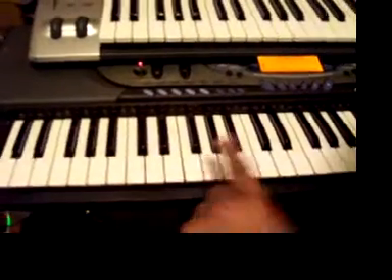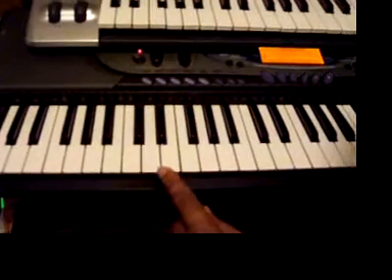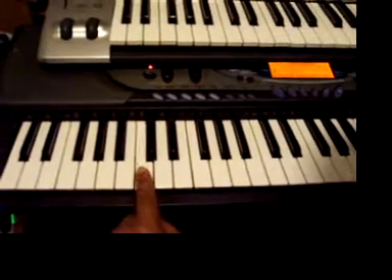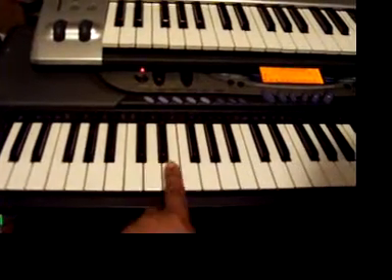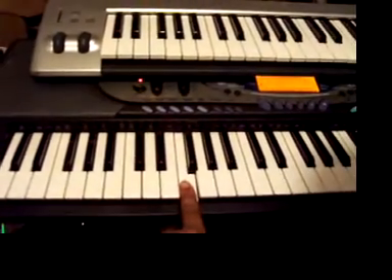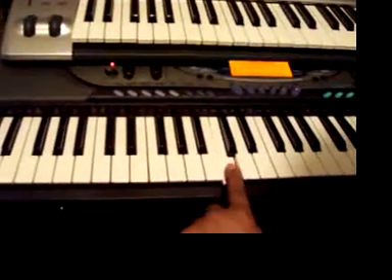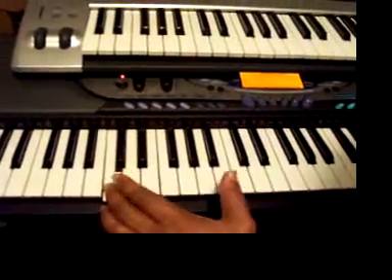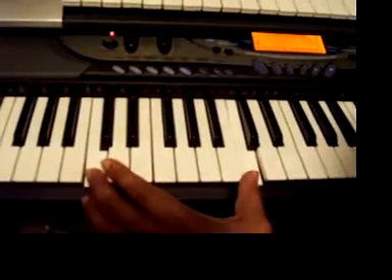Okay, so let me show you the C scale. Okay, C scale would be C, D, E, F, G, A, B, and C. So that is an octave from C to C. Okay? And again, let's go back.